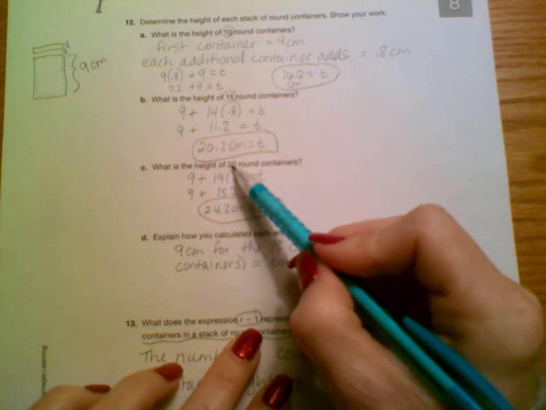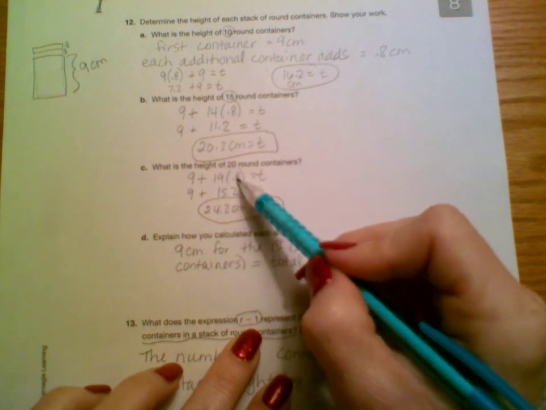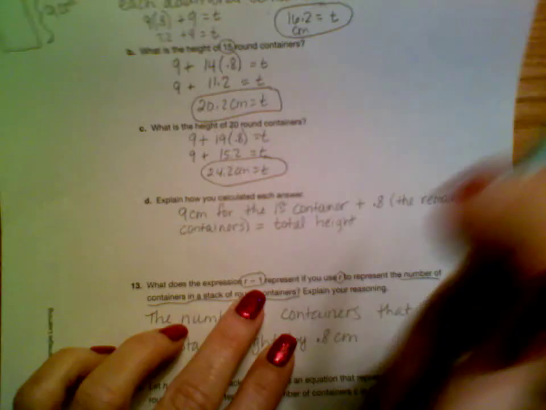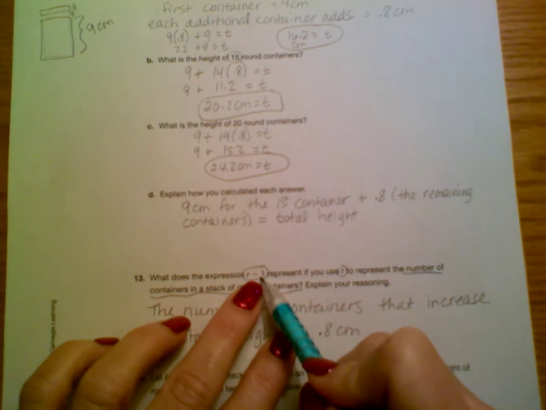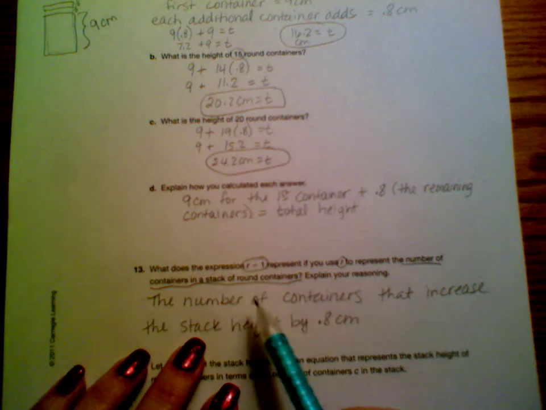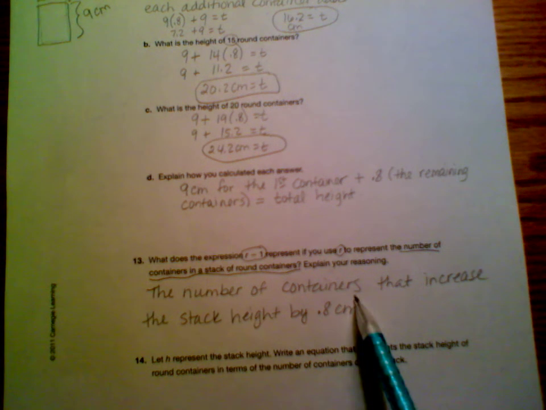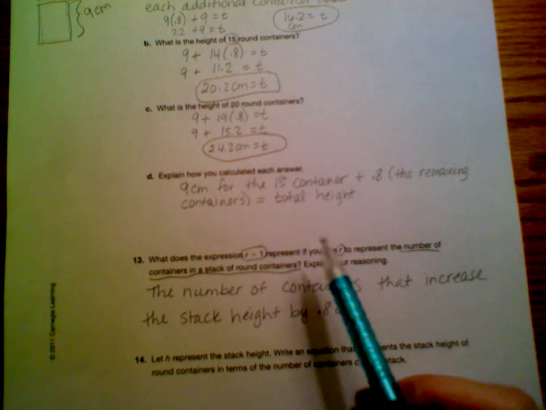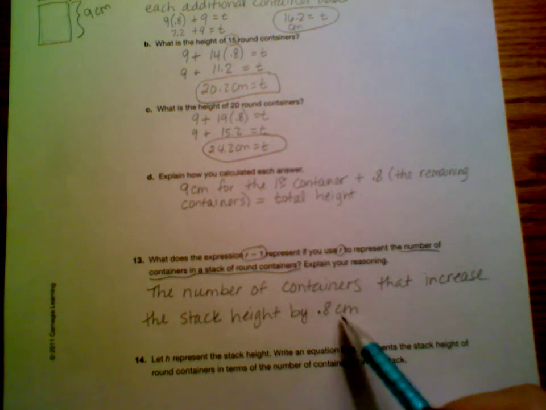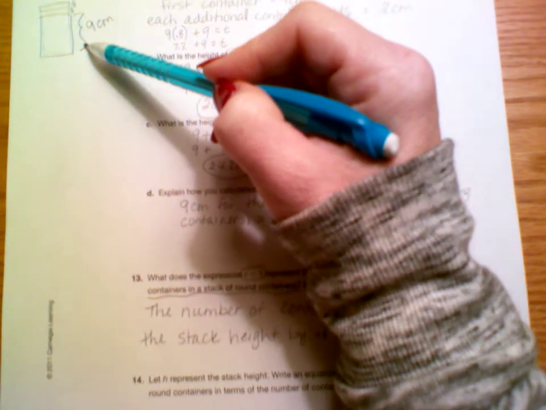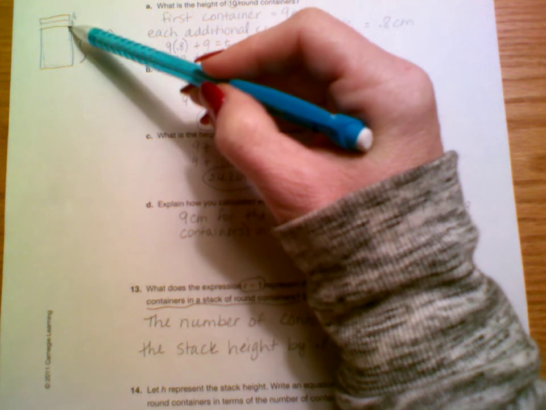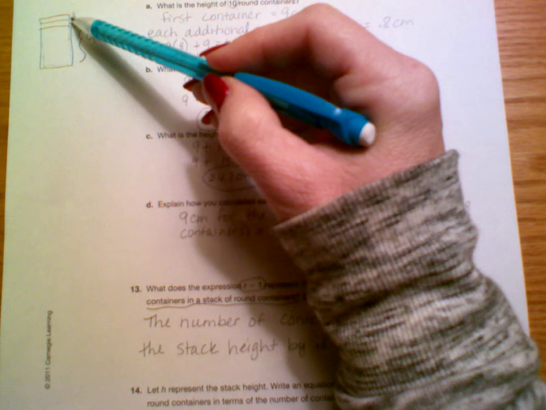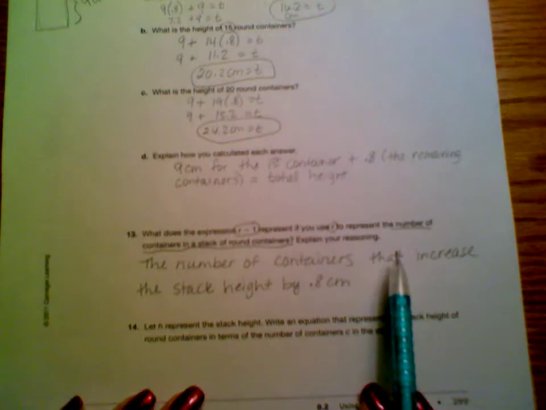When I had 20, 19 were 0.8, 20 minus 1. So if r is the total number of containers in my stack, r minus 1 is the number of containers that increase the stack height by 0.8. Because remember, that first container is 9 centimeters. All the rest of the containers, minus that first one, are the 0.8.